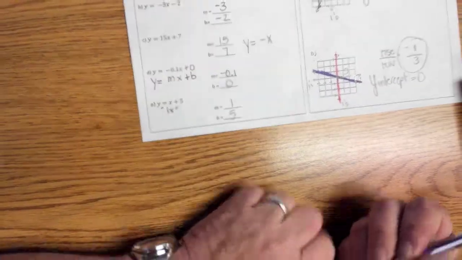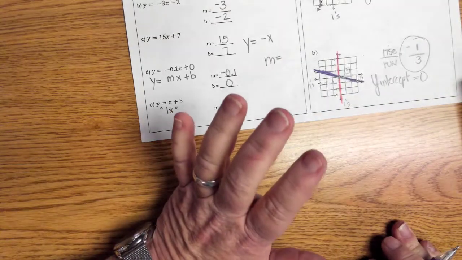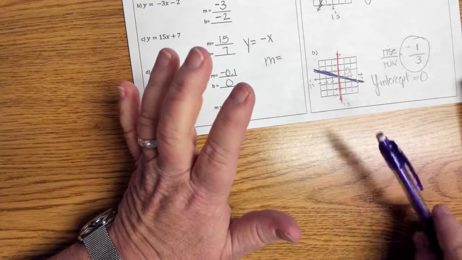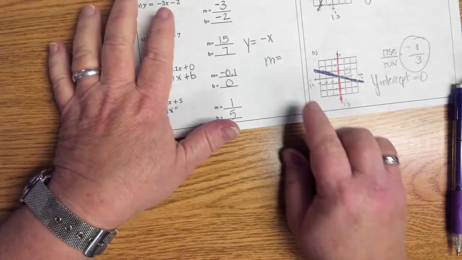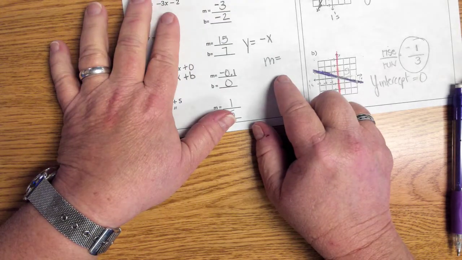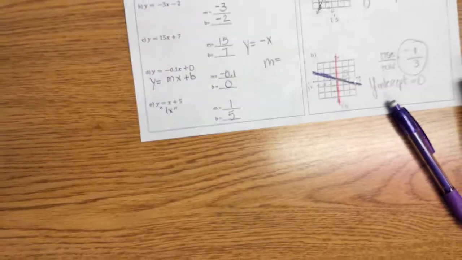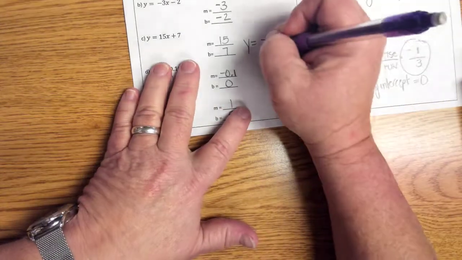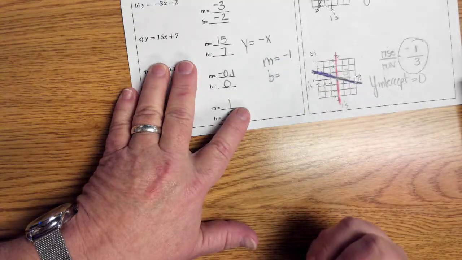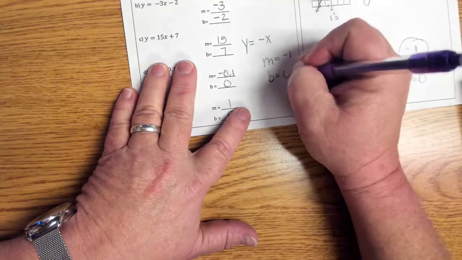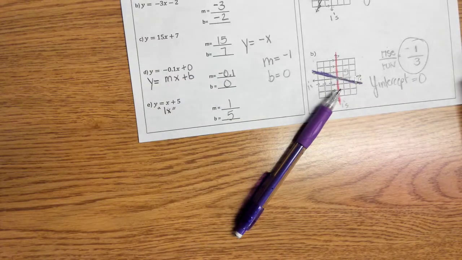What if I was to write one like that? What is my slope? -1. Very good, because there's nothing there and we only see 1x. So that means it's an invisible -1. What's my y-intercept? 0. Very good. So that's it. That is it.